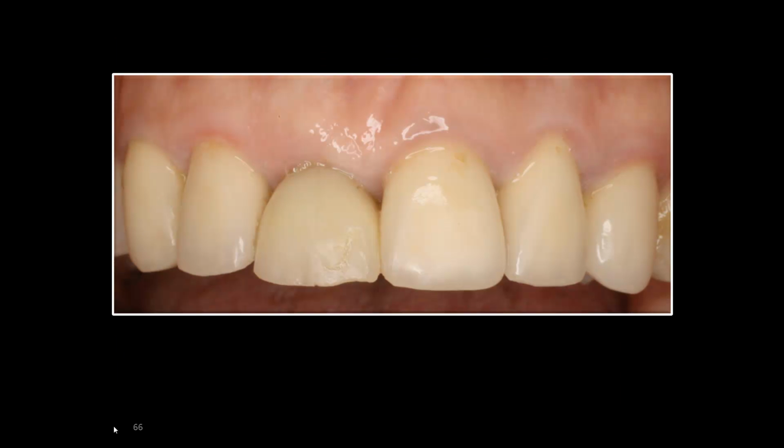And look at the final position after the braces were done. You can see the level of the bone and the gum are more down. So there is a rule.